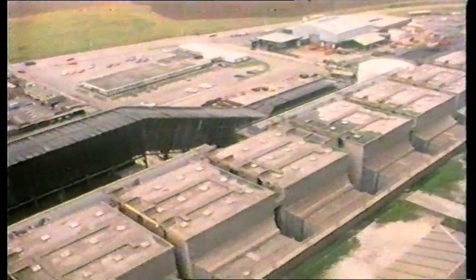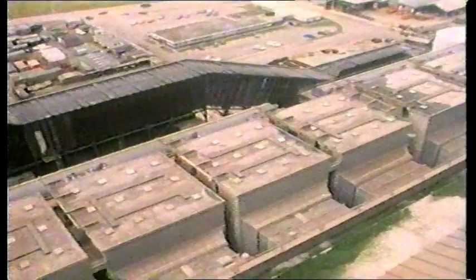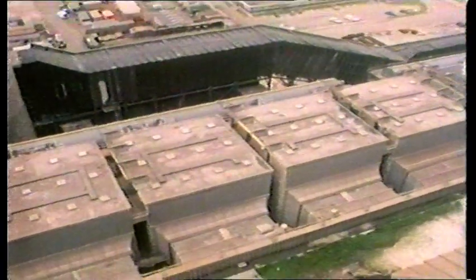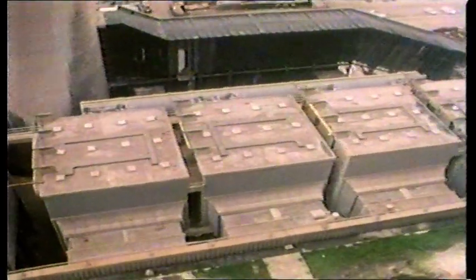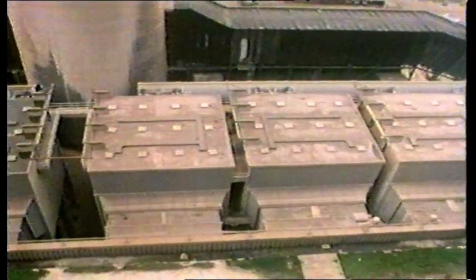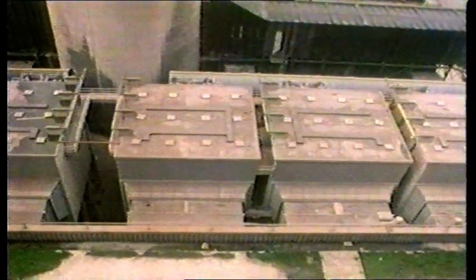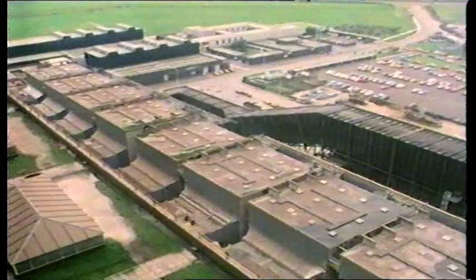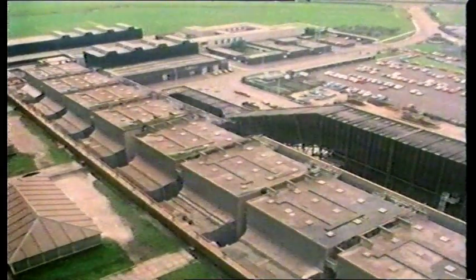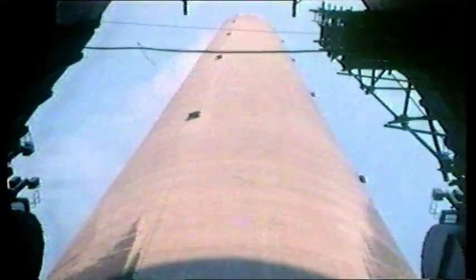There's a long line of precipitators, as you can see, dealing with all the power station's furnaces. There are 8 coal-burning furnaces at this power station, and each has 2 precipitators. There's the stack, 650 feet high, which takes the clean gases which have passed through the precipitators.